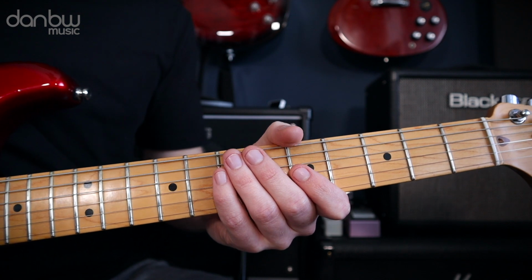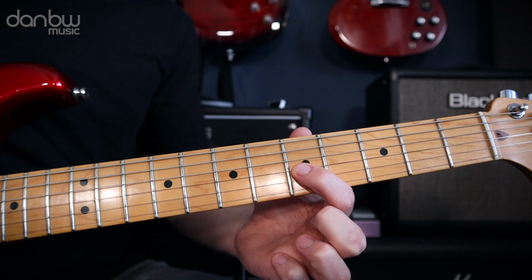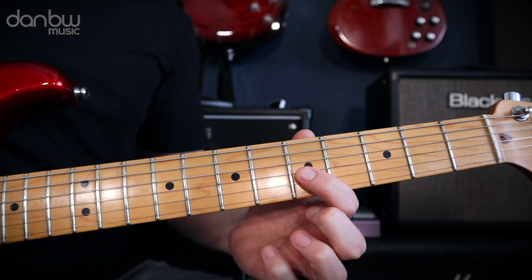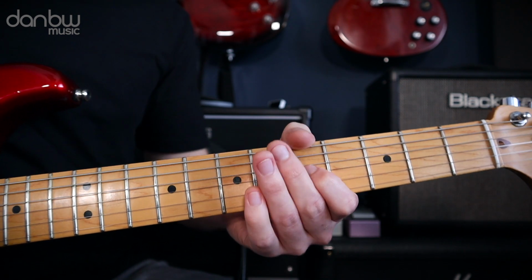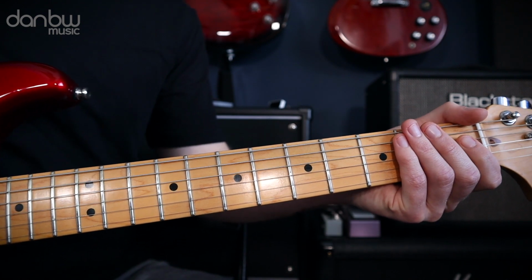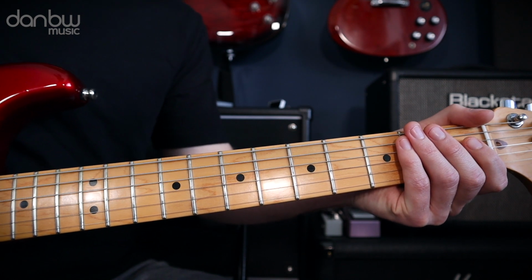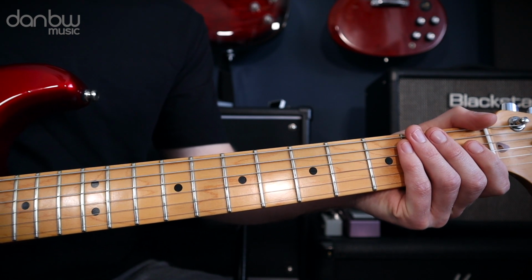So just to give you an example, here is a note with absolutely no vibrato at all. And here is the same note with some vibrato. So you can just hear that extra little bit of movement, and sometimes it can sound a little bit mundane and awkward without it, so it's definitely worth trying to put into your playing.